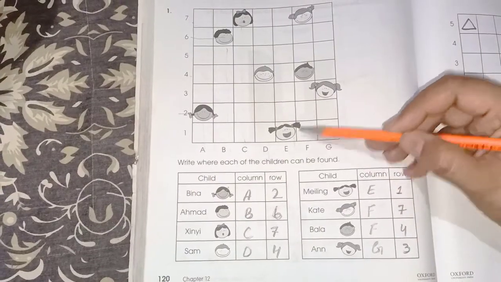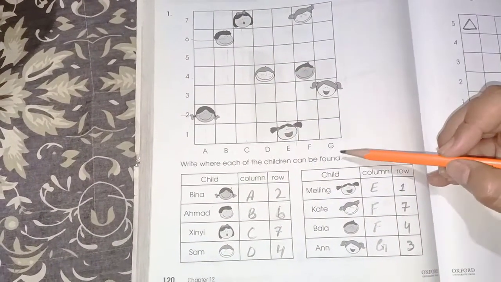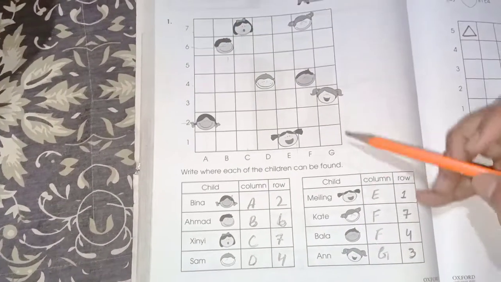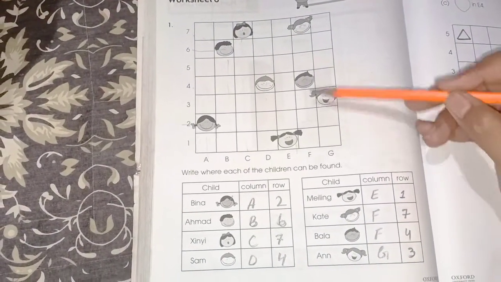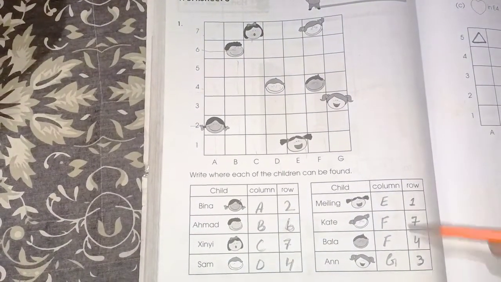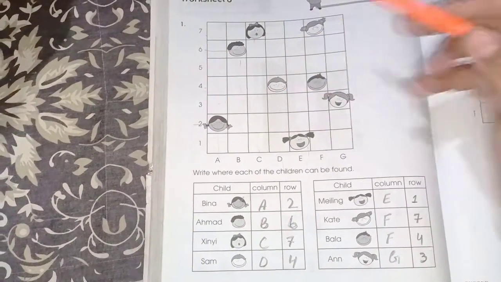Melling, E1. Kate, F7. Bala, F4. And N is G3.